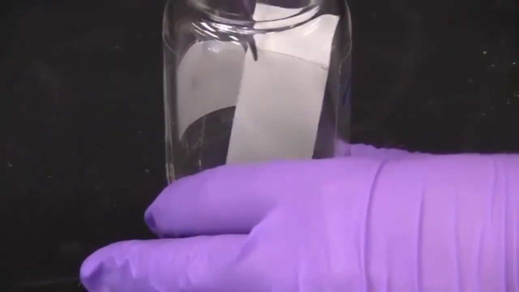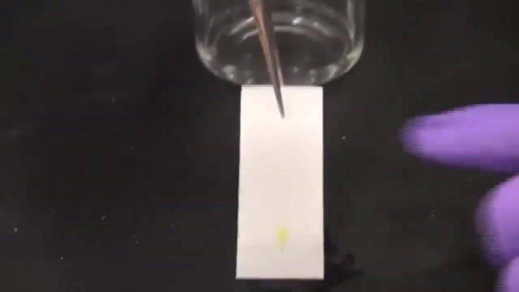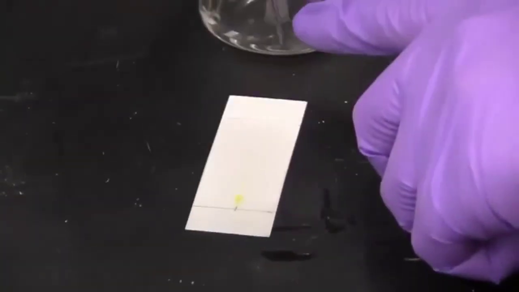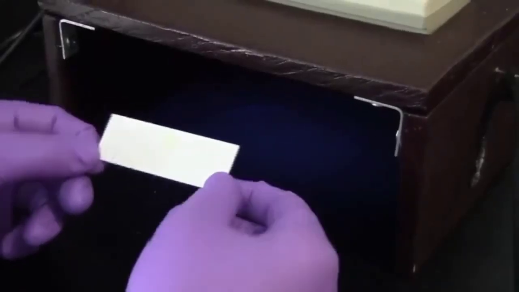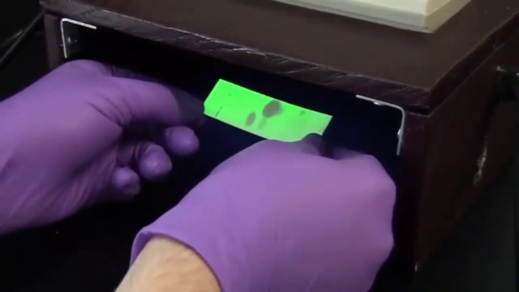Once the solvent line reaches the top line, remove the plate and set it on the bench top to dry. Note, if your sample is not colored, you will have to use a UV lamp to observe the spots.